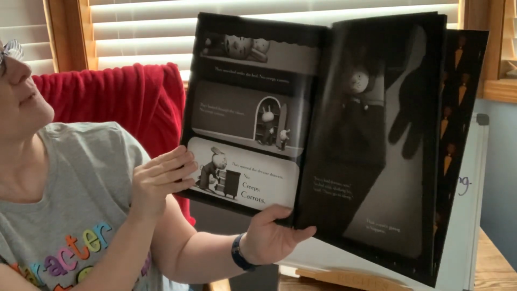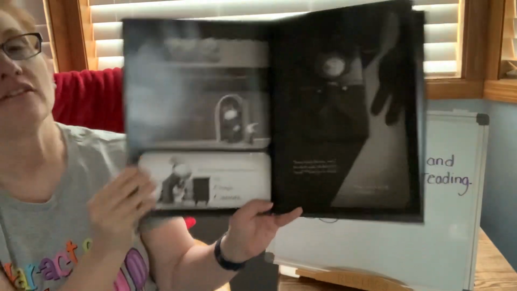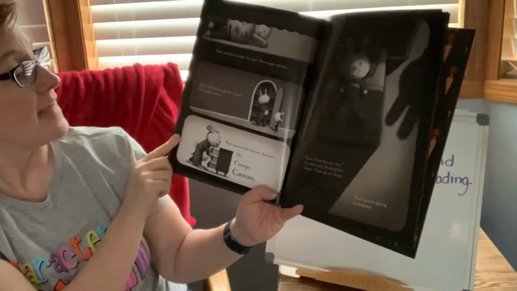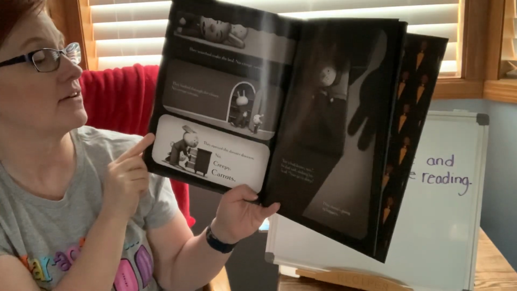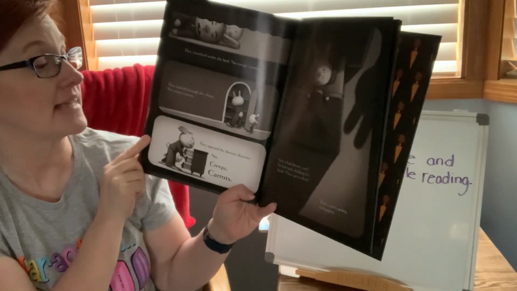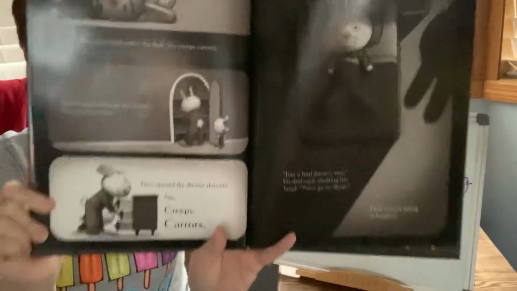They searched under the bed. Oh, no creepy carrots. They looked through the closet. No creepy carrots. They opened the dresser drawers. No creepy carrots. Oh, just a bad dream, son, his dad said, shaking his head. Now go to sleep. That wasn't going to happen.